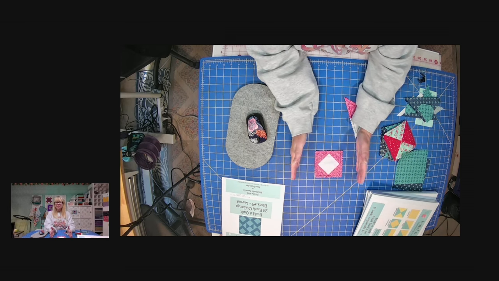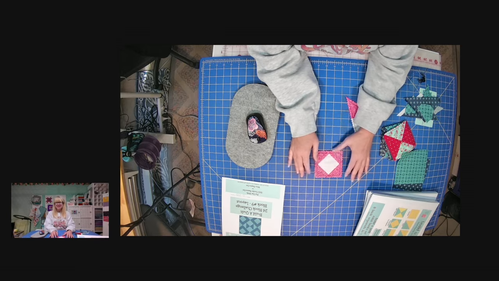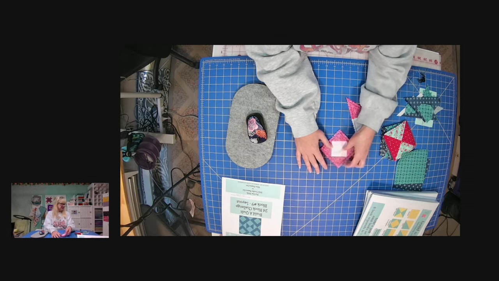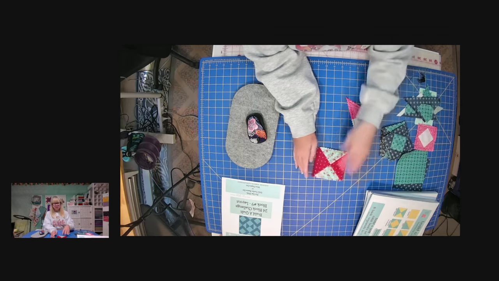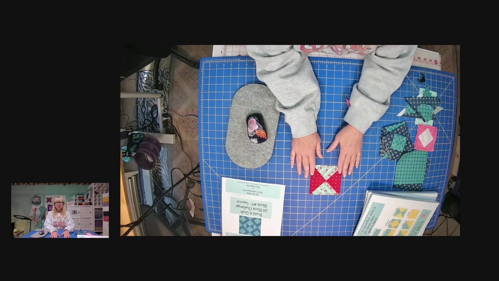And with Build a Quilt, it's really easy to do your flippy corners. I know flippy corners in other methods can be a little frustrating for people, but it's super simple to do with the Build a Quilt method. And then the other segment that we're going to be making is our quarter square triangle.